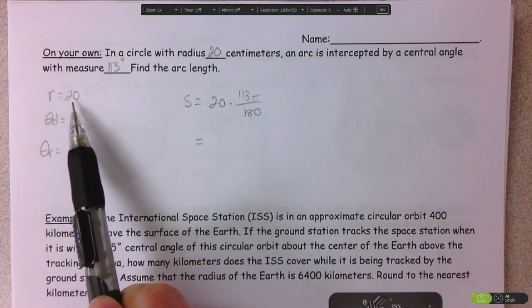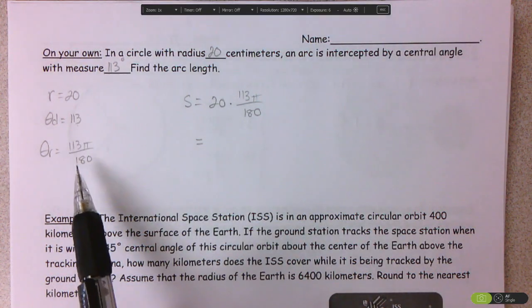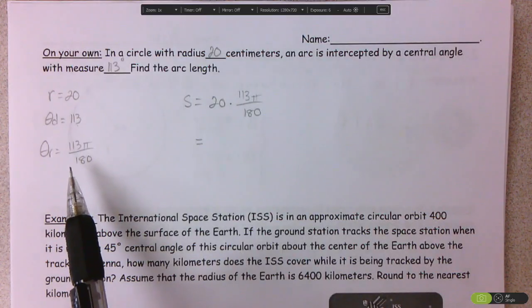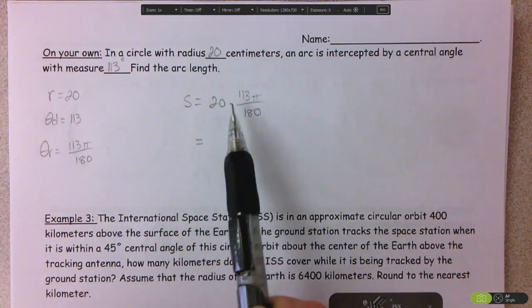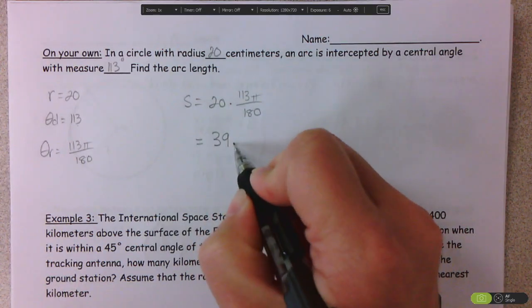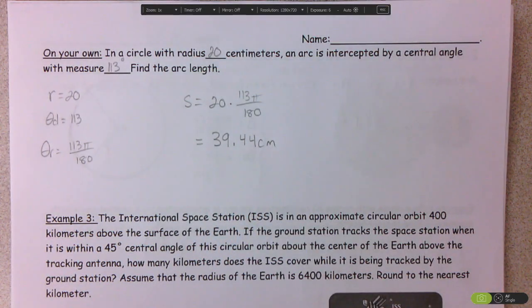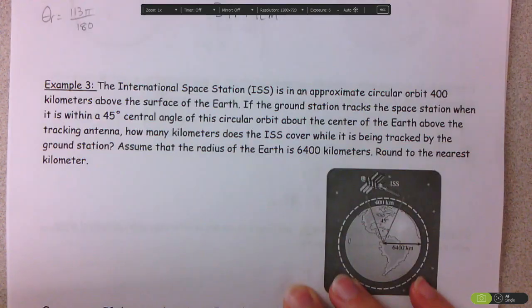So my radius is 20, the angle in degrees is 113. When we try to convert it to radians, 113 over 180 doesn't reduce, so I leave it as it is, and then I plug that into my formula, and we get 39.44 centimeters, okay? So let's look at a space example.